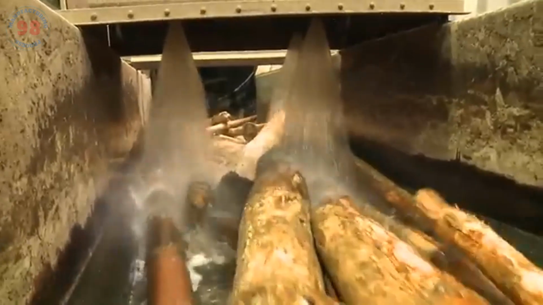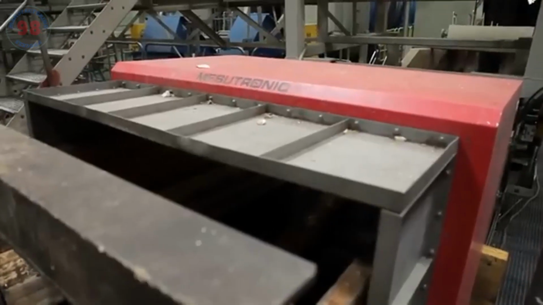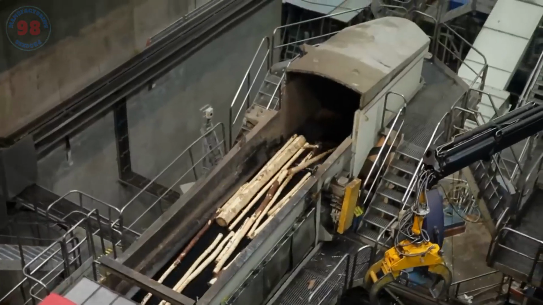After that, the wood will be cleaned with water and transferred to a large capacity crusher. Here, the wood will undergo a crushing process to form smaller wood chips. Through this step, the wood is prepared for the next steps in the processing process.